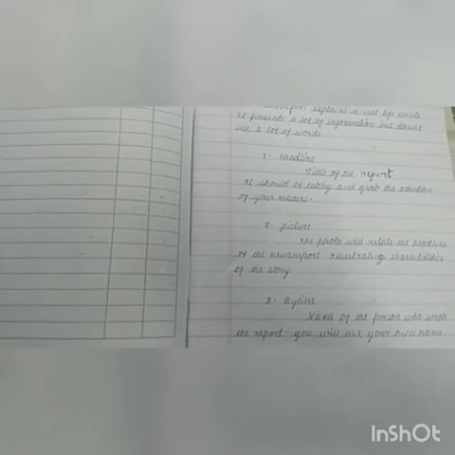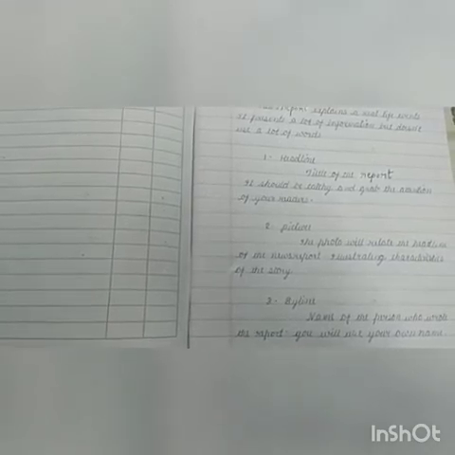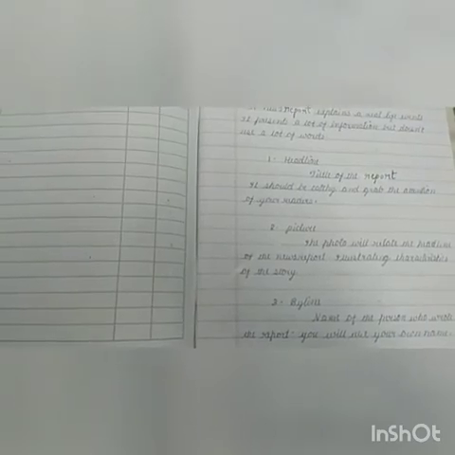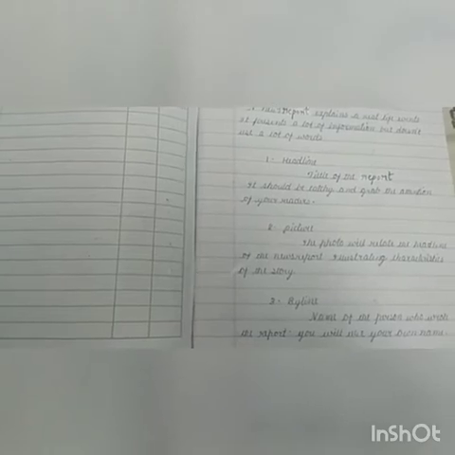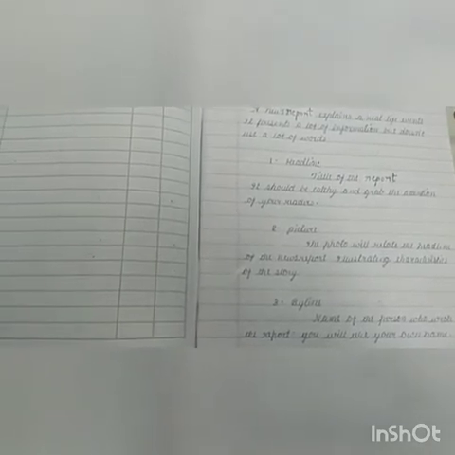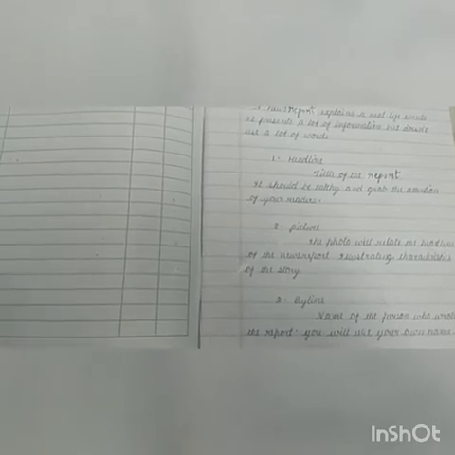Now the second one is the picture. The photo will relate to the headline of the news report, illustrating characteristics of the story. Even though it is the second step, in the exam you won't be able to do it. So just draw a box and name it as picture. It is the second step, and you can place it in a central position of your paper.